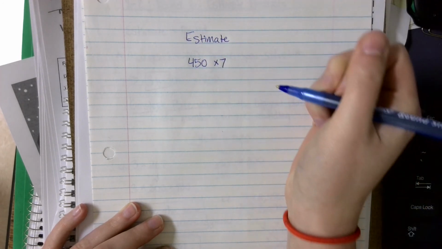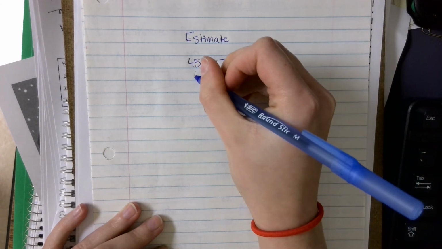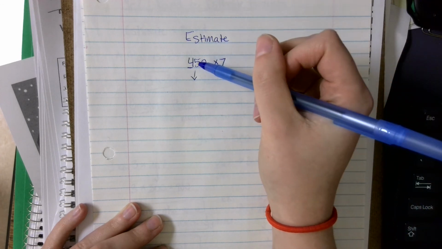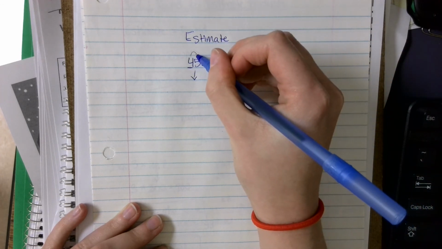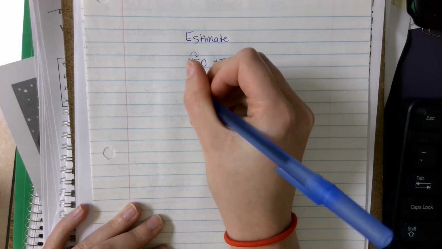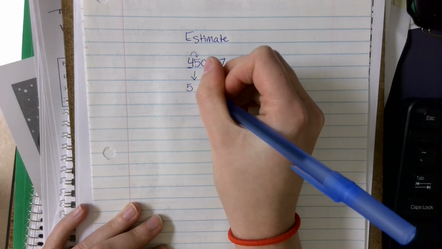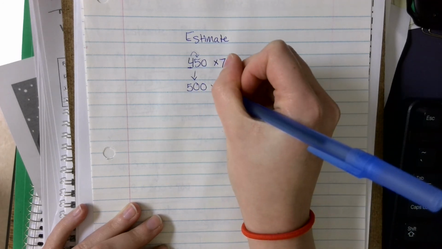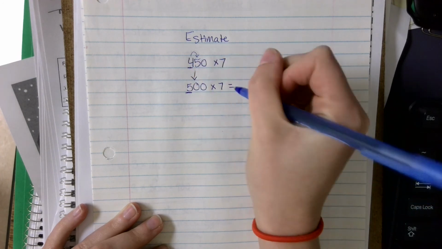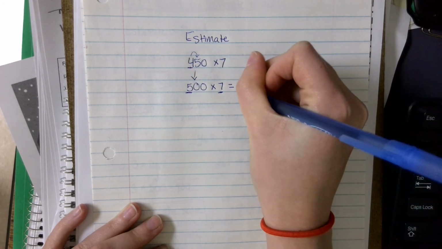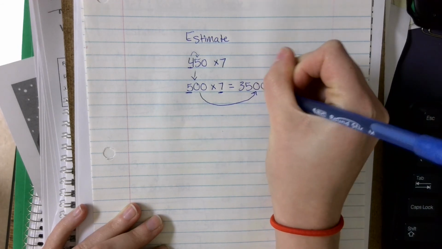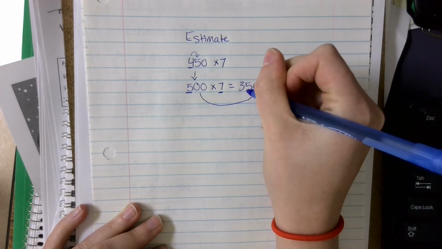So instead of solving this and trying to figure that all out, I'm going to round 450 to the greatest place value. So find the place, look next door, 5 or more. Yes, so I raise the score, 4 becomes a 5. Look to the right, put zeros in sight. Bring down the rest of your problem, and I'm going to do 5 times 7, which is 35. Bring over the zeros. There's 2 of them. 1, 2, 3, scoop.